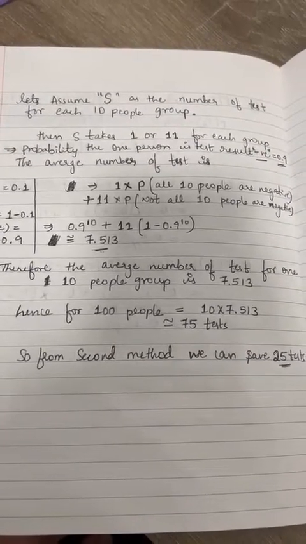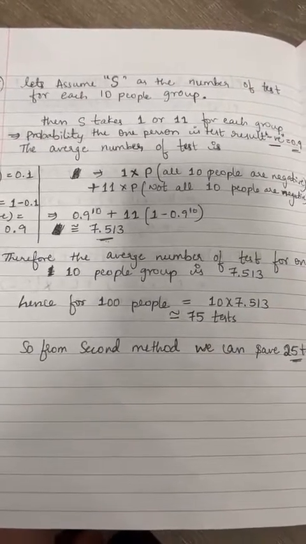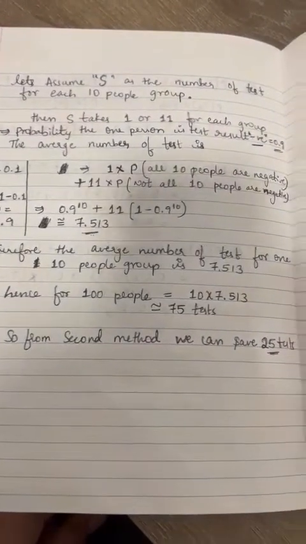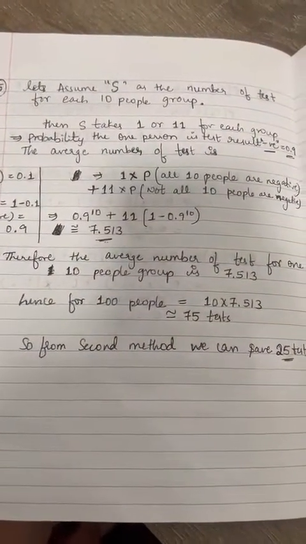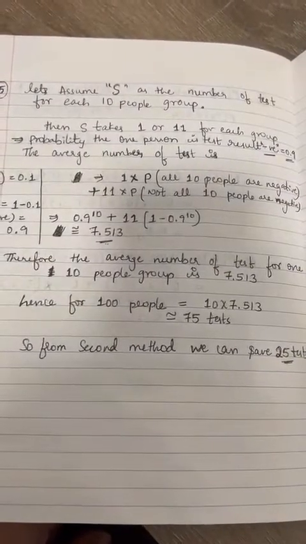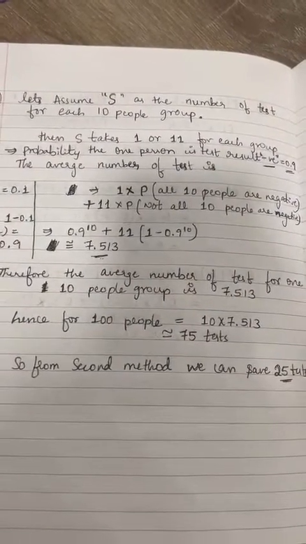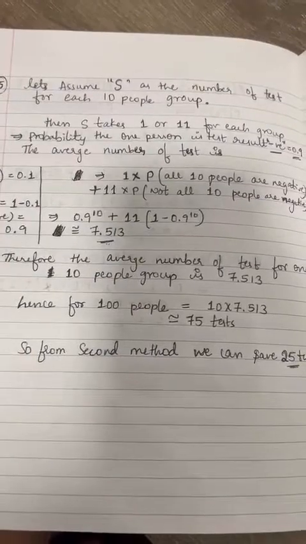So from the second method, we save about 25 tests. If I had followed the first method, I would have to take 100 individual tests to determine who is positive or negative. But using the second method, I got the result in 75 tests. So by this, I can say we save 25 tests, which is more efficient. So I'm concluding that method 2 is more efficient.